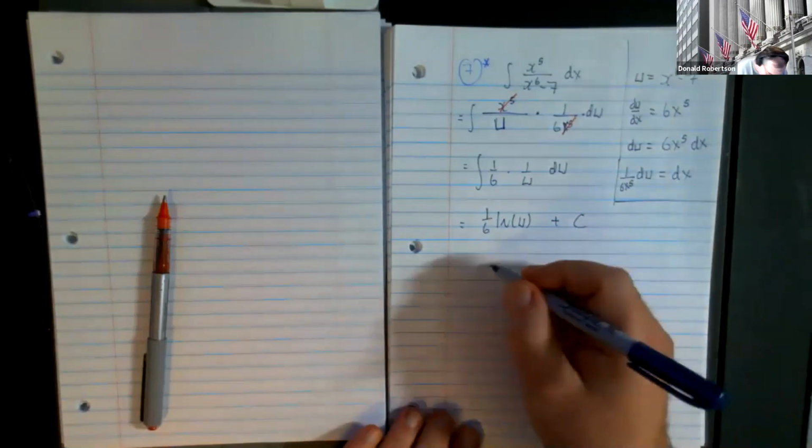So I'm going to call this 1/6 1 over u du. I can then integrate this, which is a natural log of u. So 1/6 of it is 1/6 the natural log of u. And then to finish, replace the u by what it was at the start.